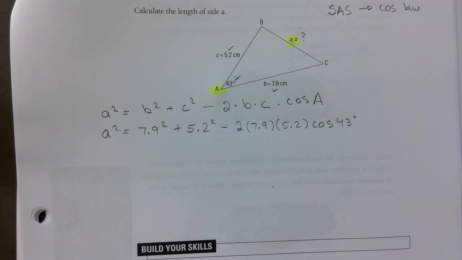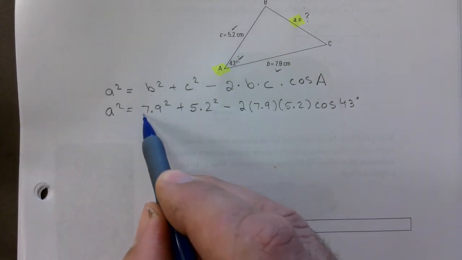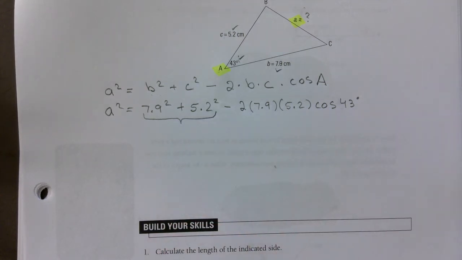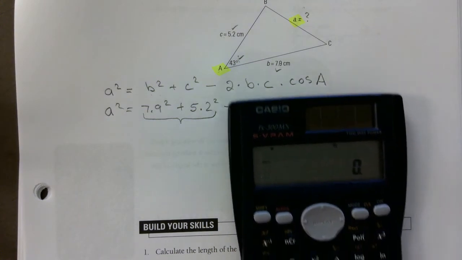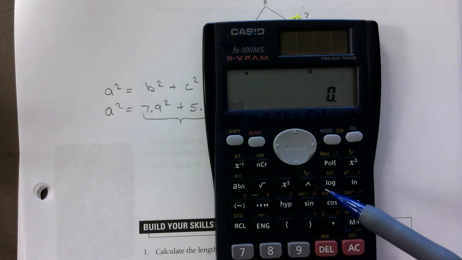And right now I'm going to first just do it in one shot, or I'll break it down. I'll be nice today. Let's figure out what this is first. So grab your calculators. I have an x squared button on my calculator, right here. You might have to use the hat button. The hat is the power button.